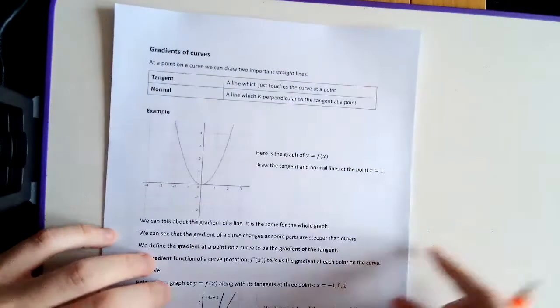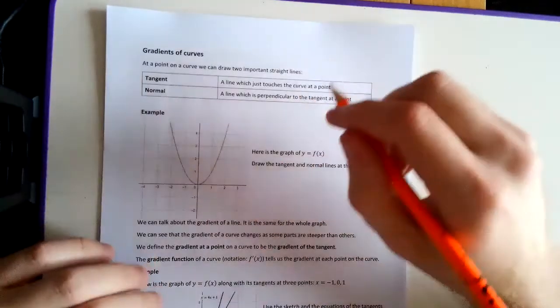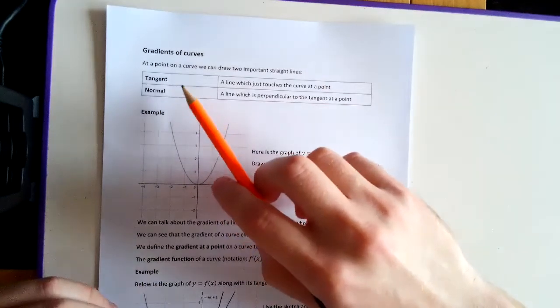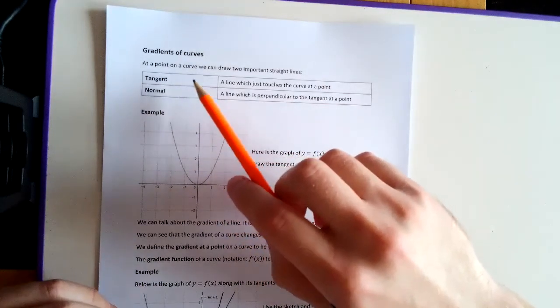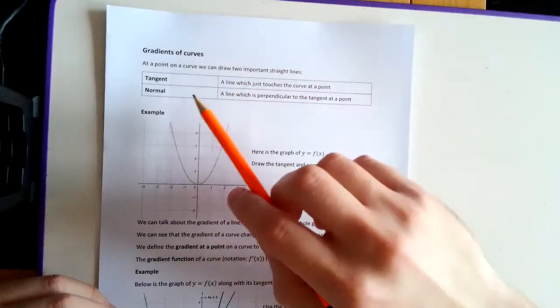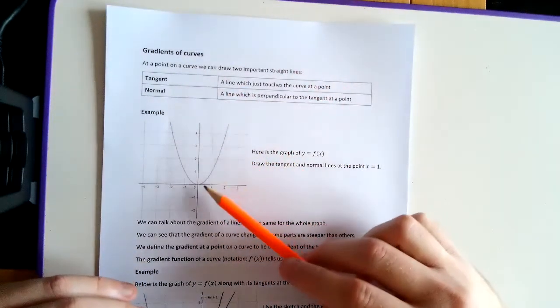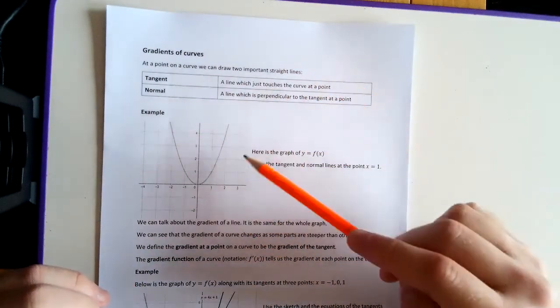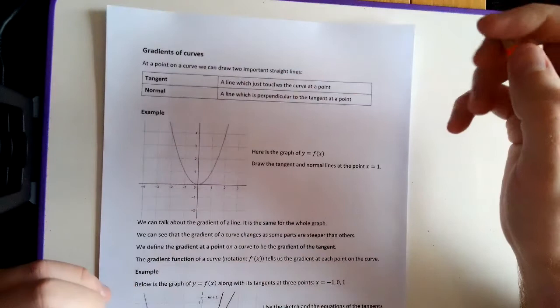The next thing, now this is the bit that the year 12s are going to do, like I said, as the second topic before any differentiation. So at a point on the curve, we can draw two important straight lines. We can draw a tangent, which is a line that just touches the curve at the point, and a normal, that's a line that's perpendicular to the tangent at a point.